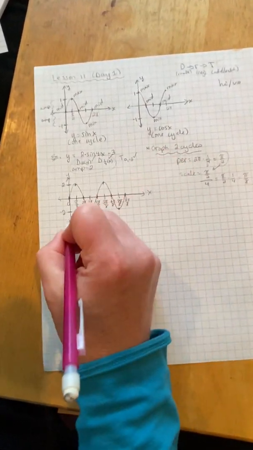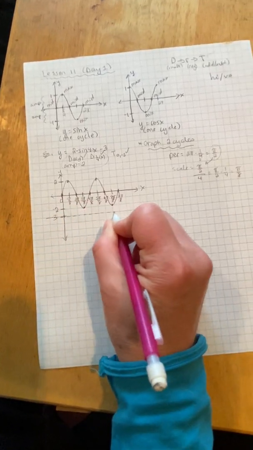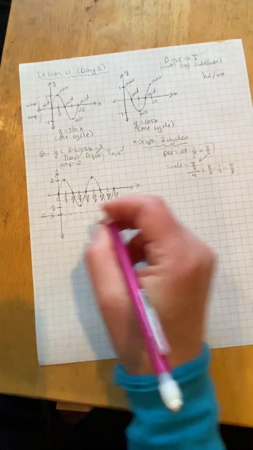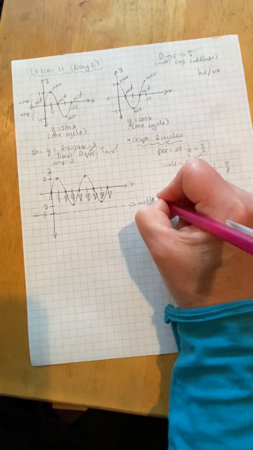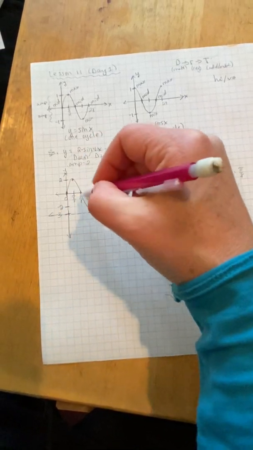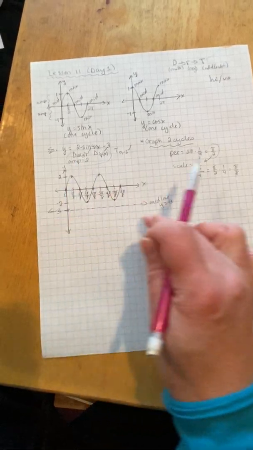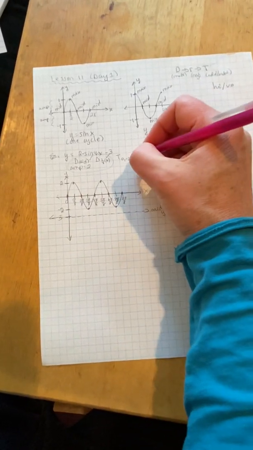Okay, so I'm going to go right here at -3. And I'm going to just dot it in, okay, because it's not actually part of the graph, it's just going to help me. And I'm going to write midline y equals -3. So now what the graph looks like with respect to the x-axis, that's exactly what it's going to look like with respect to the midline when I'm done, okay? So every point goes down 3.